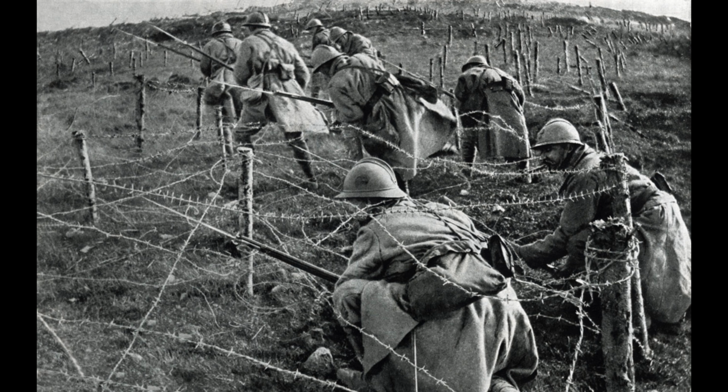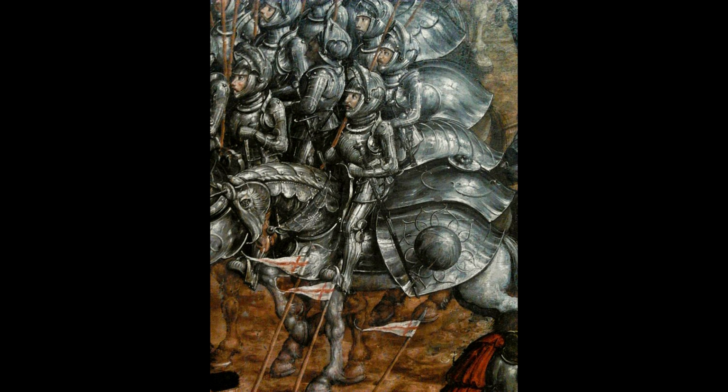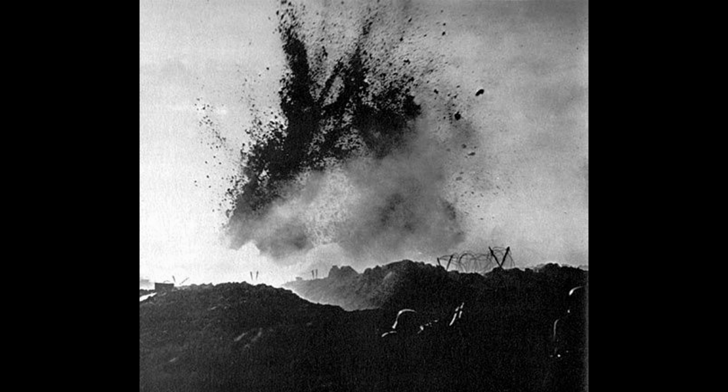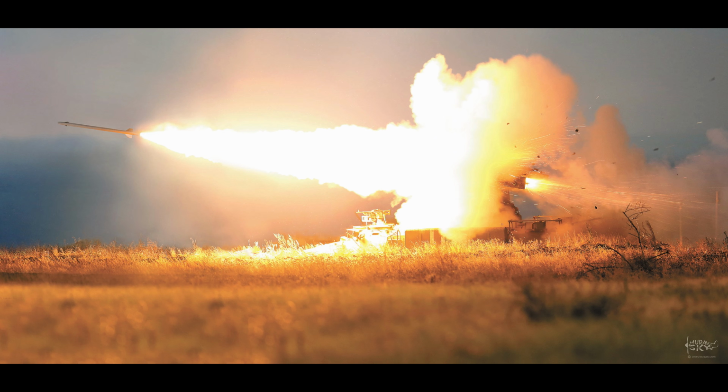Enemy infantry would therefore have to stop to clear the barbed wire, much as French knights would have to stop to remove or cut through the sharpened stakes. And instead of longbows, the defenders would open fire with massed artillery barrages and machine guns. It was the same principle executed on an exponentially more devastating scale. And in Ukraine, we see the same fundamental ideas being used again.